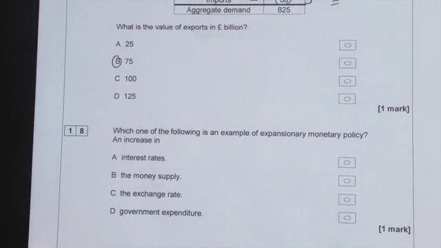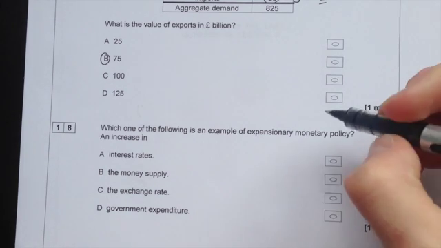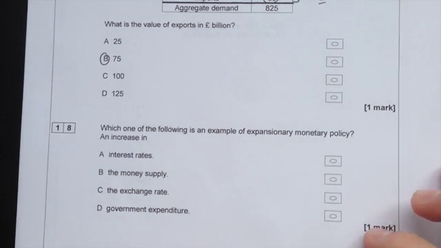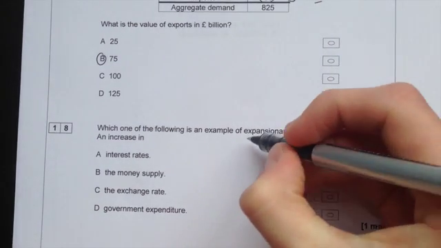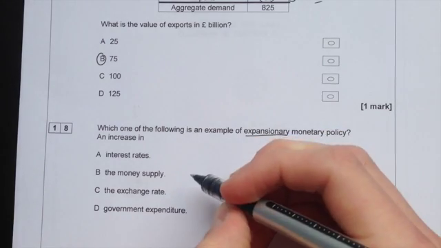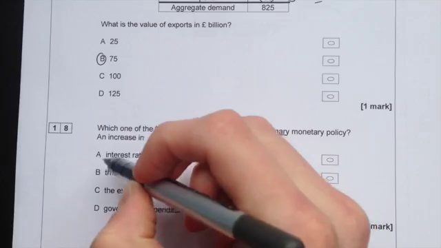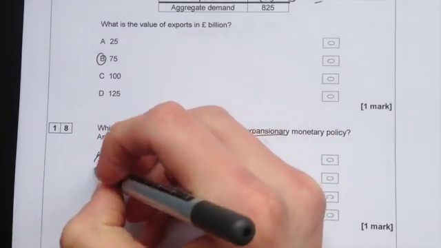Now question 18. Which one of the following is an example of expansionary monetary policy? So monetary policy is using the money supply, interest rates, anything like that. And we're looking for expansionary. Something that's going to have a positive effect on the economy rather than a negative effect, which would be contractionary. So an increase in interest rates would actually be contractionary, so it won't be that. An increase in the money supply would be the case.